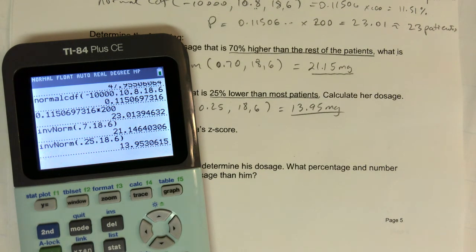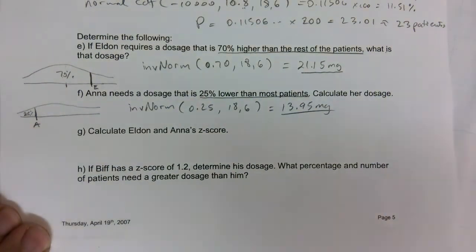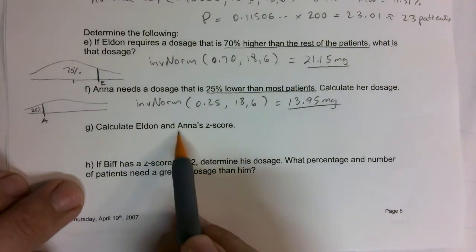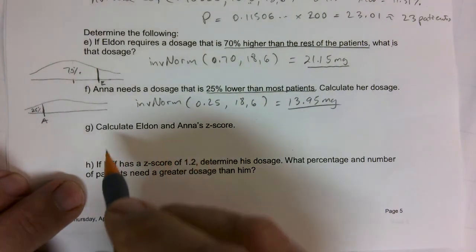It could be score on the test. It could be centimeters, right? Anything, but it will be a value and it will be related to the units that you're dealing with. Calculate Eldon and Anna's z-score.